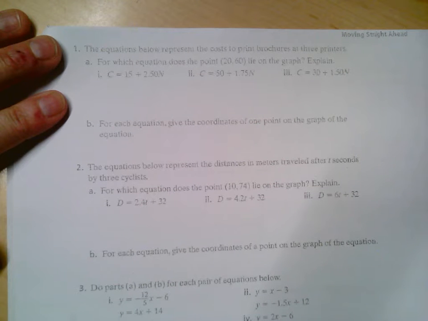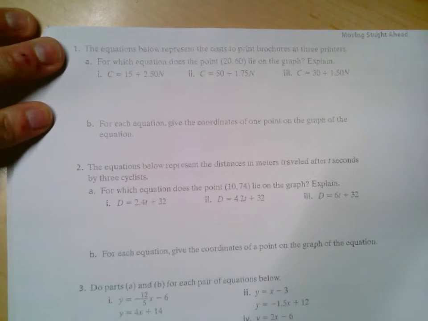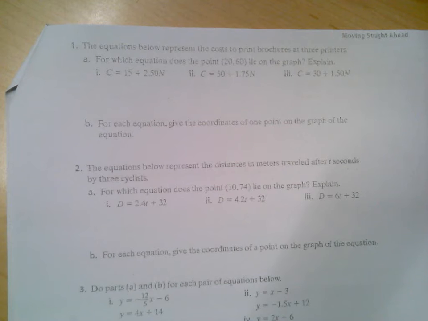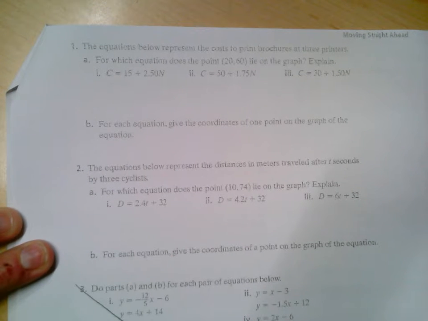Hey guys, here I am on page 133. For 133, you guys are to do all of it. Give me just one second, I will tell you. No, just 133, 1 and 2. So you guys don't even have to do number 3.